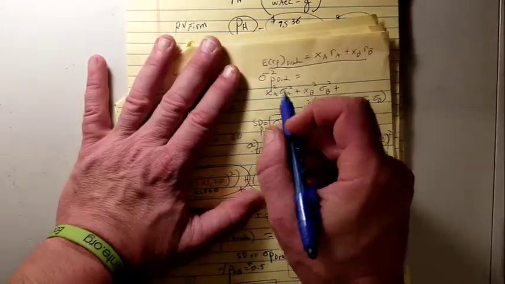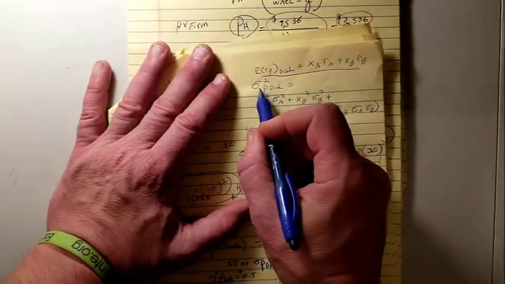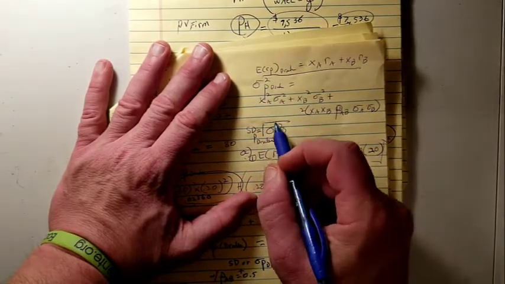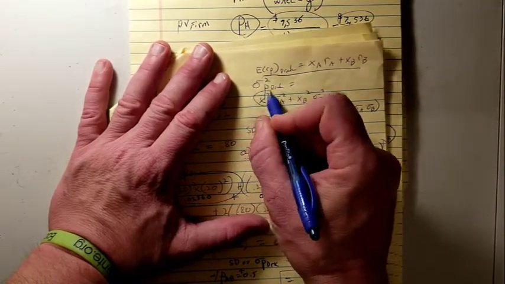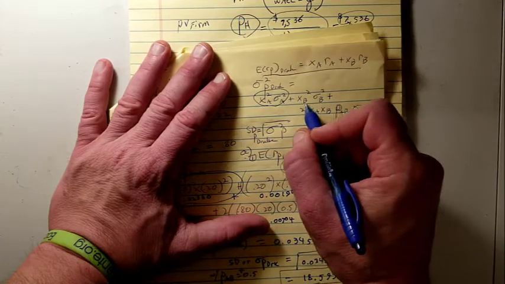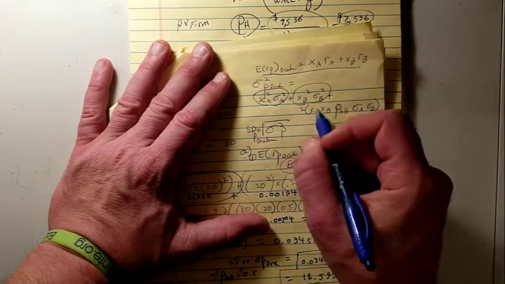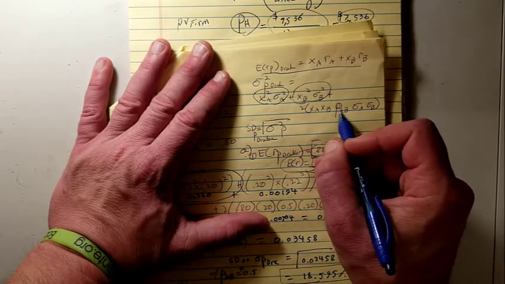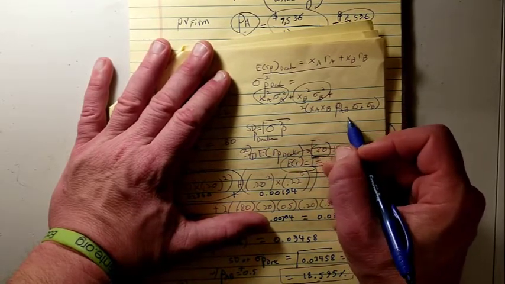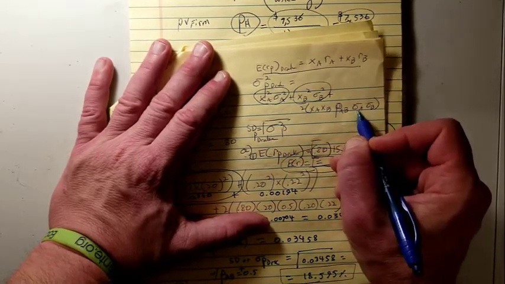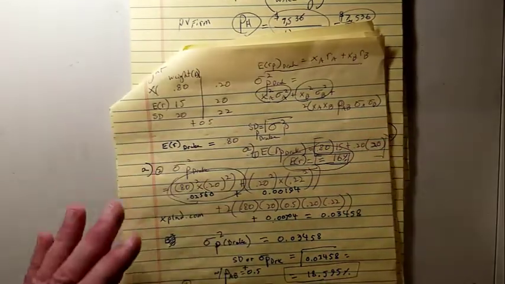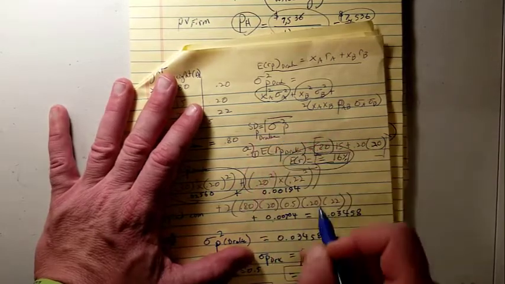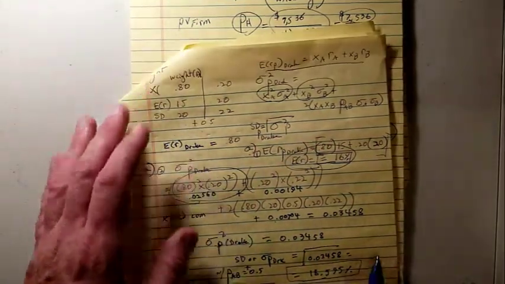And remember that the variance of the portfolio just equals the weighted variance of A, weighted variance of B, plus 2 times the weight of A times the weight of B times the correlation coefficient of 0.5 times standard deviation of A times standard deviation of B. Then you take the square root of all that once you calculate that, and that will give you a percentage, okay?